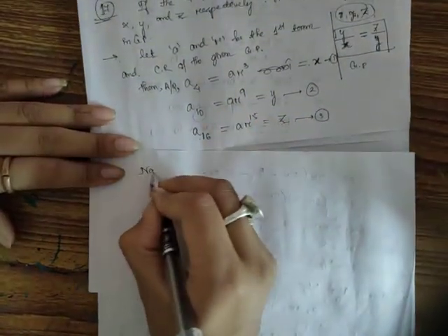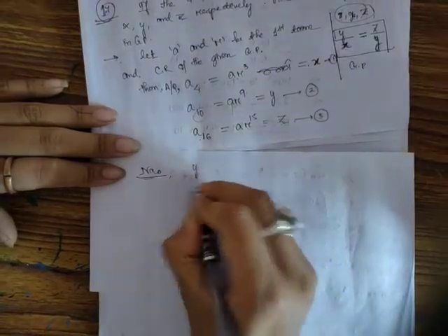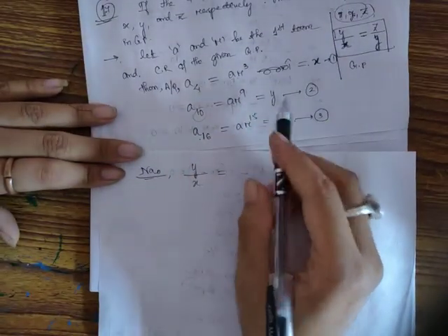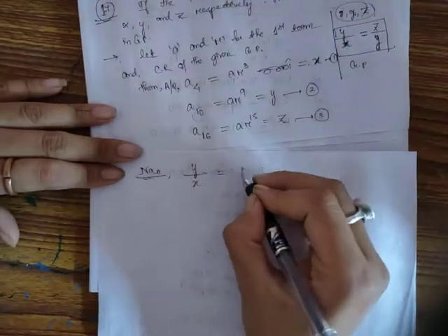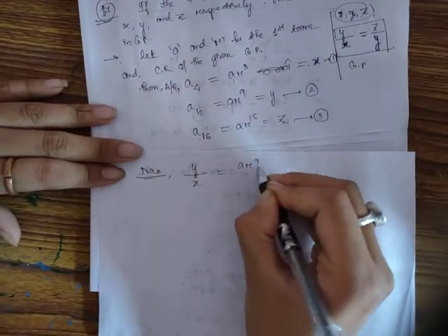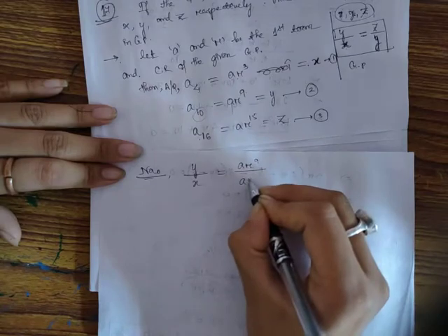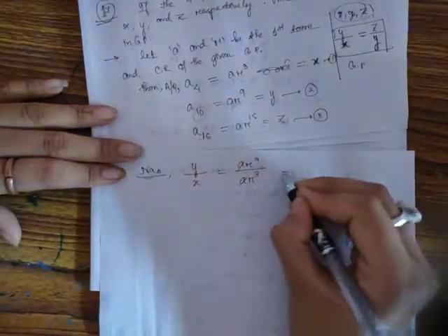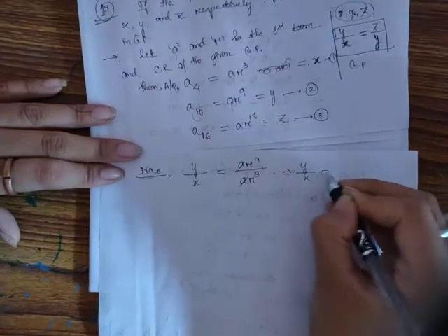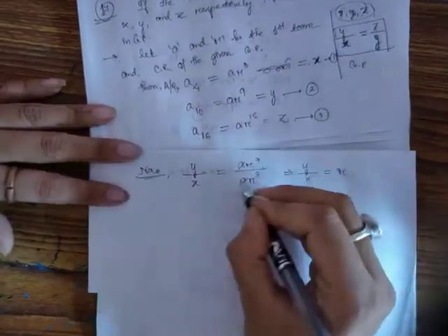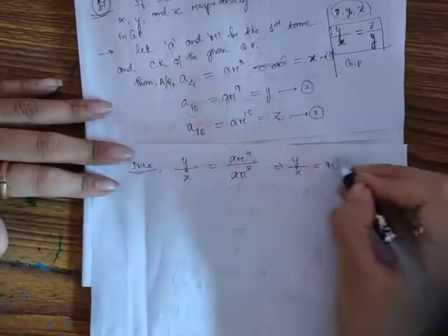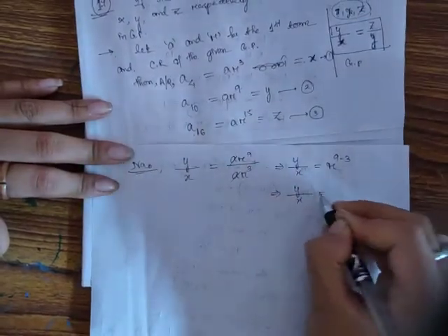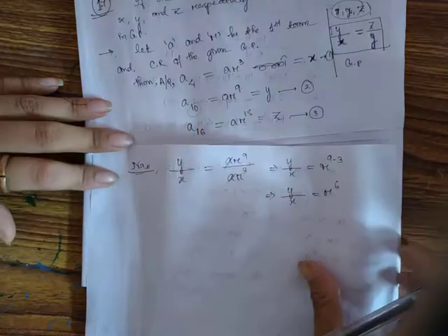Now y by x on the left hand side is a r to the power 9 divided by a r to the power 3. a cancels, and the base is r, with 9 minus 3, so y by x equals r to the power 6.